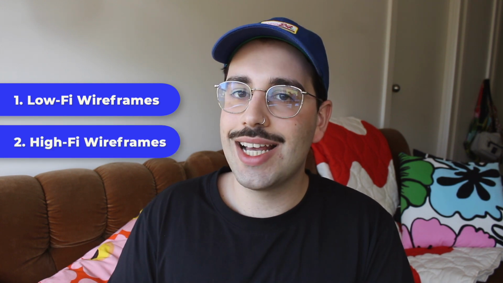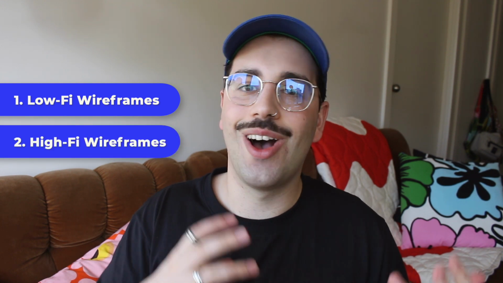Now that we've covered the gist of Low-Fi wireframes, we can move on to the second type, which are High-Fi wireframes. And as you can probably guess, High-Fi means high fidelity. And for me, I refer to this as something that's a bit more presentable and a bit more polished.